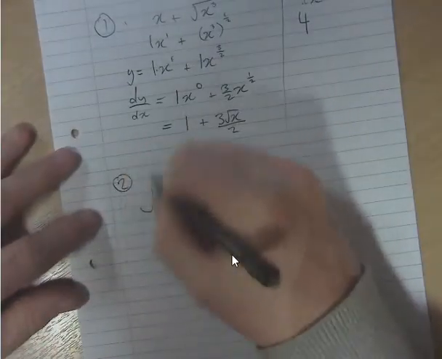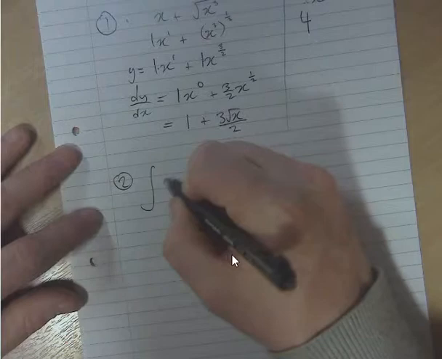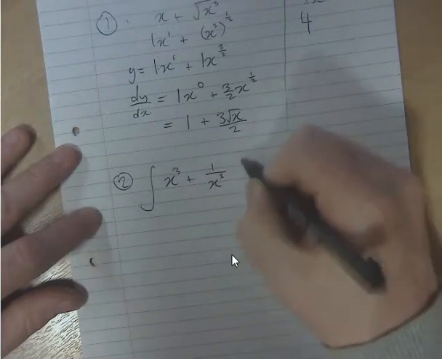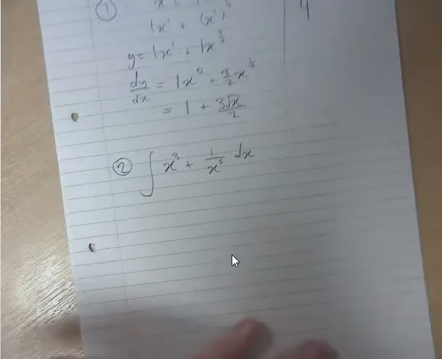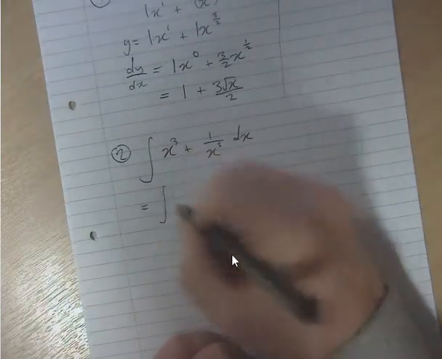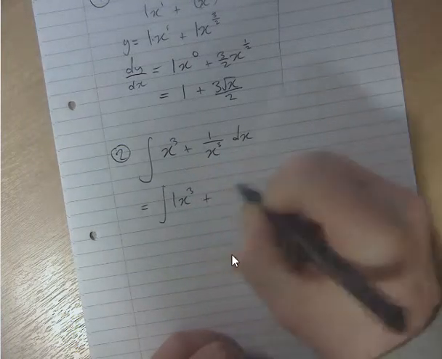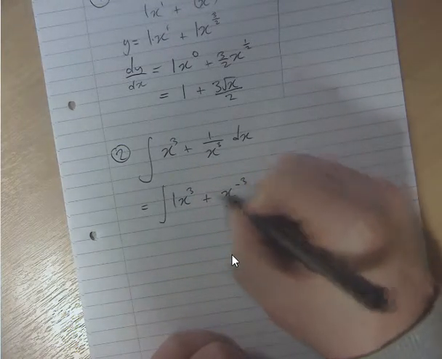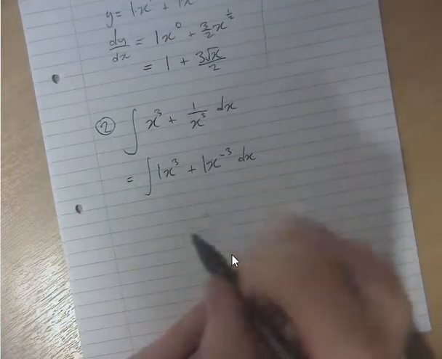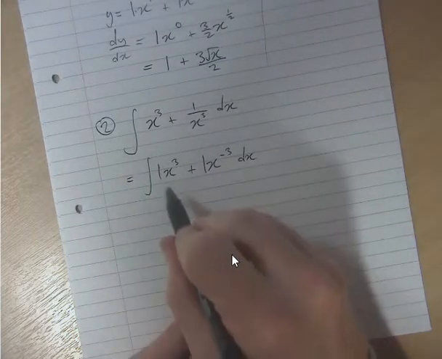Question number 2 is integration, the reverse. This also requires you to get stuff ready for calculus. Note that I've left out the unnecessary brackets. This is me getting it super ready for calculus. And now you have to come up with the expression which, if you differentiated it, would give you that.